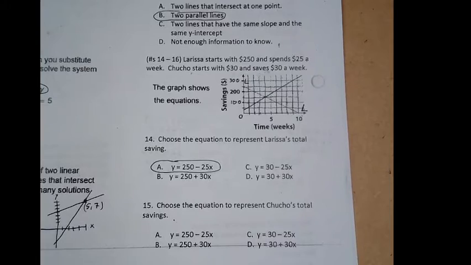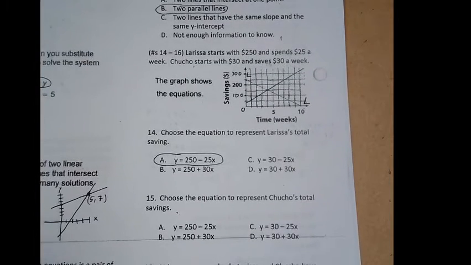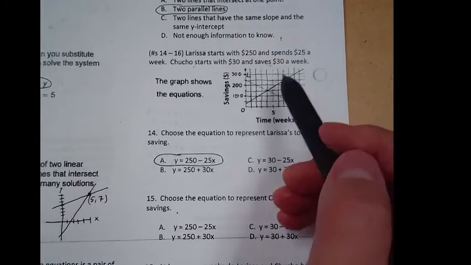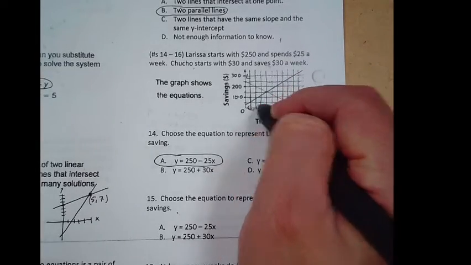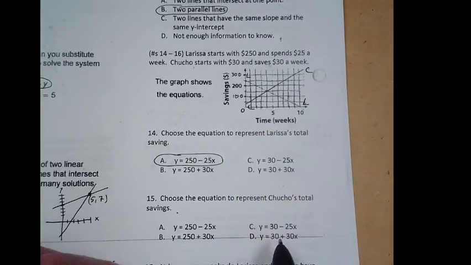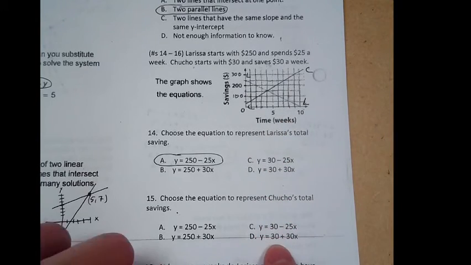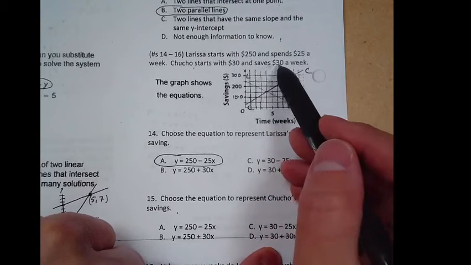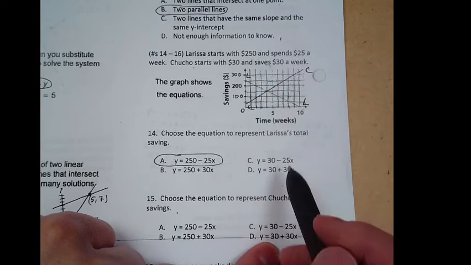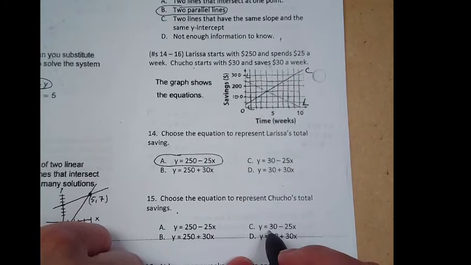Okay, 15, choose the equation to represent Chucho's. All right, so this is his right here. We said that we're going to put this as a C. So he starts with $30. So it looks like it's going to be C or D. And then he saves $30 a week. Okay, so he's going to add $30 a week into his savings.